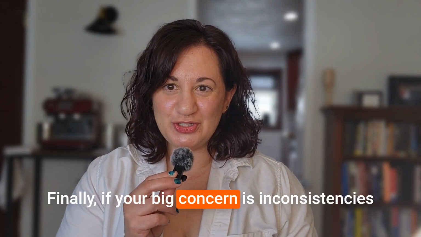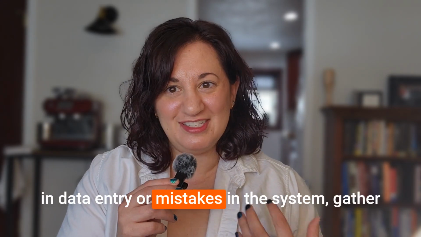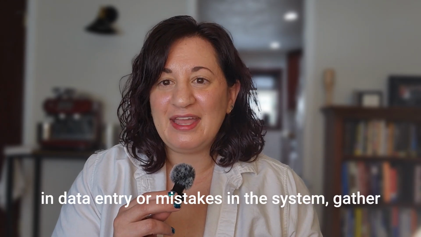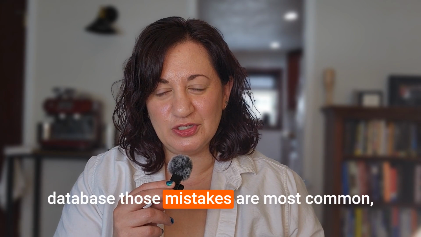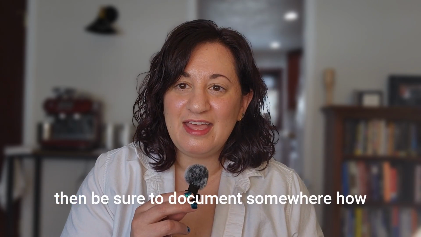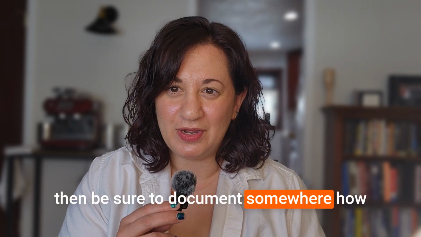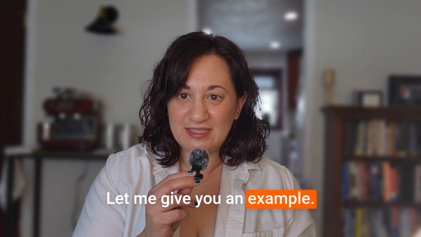Finally, if your big concern is inconsistencies in data entry or mistakes in the system, gather your team together to figure out where in the database those mistakes are most common. Decide how you're going to fix them, and then be sure to document somewhere how the data should be entered moving forward. Let me give you an example.